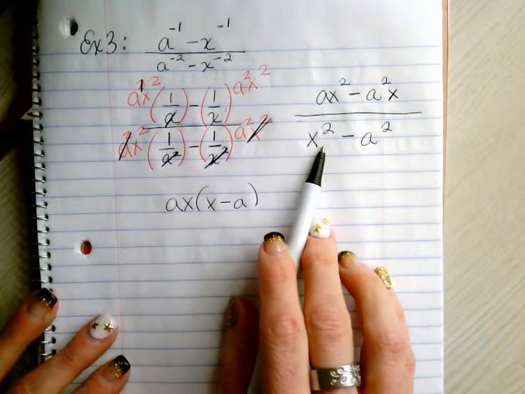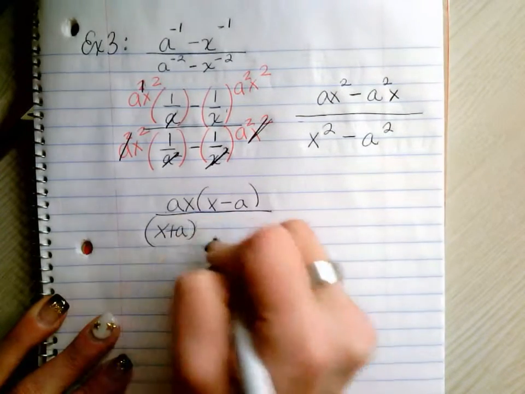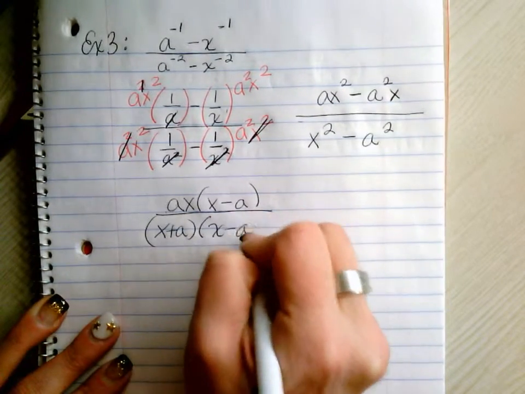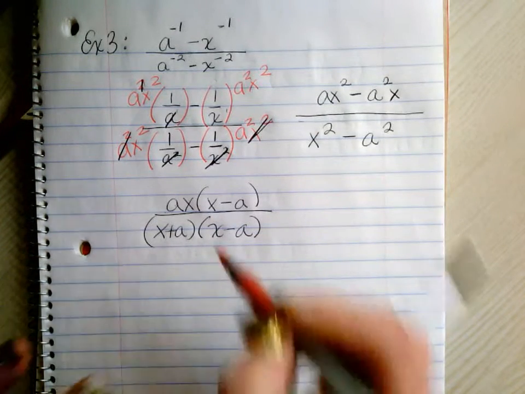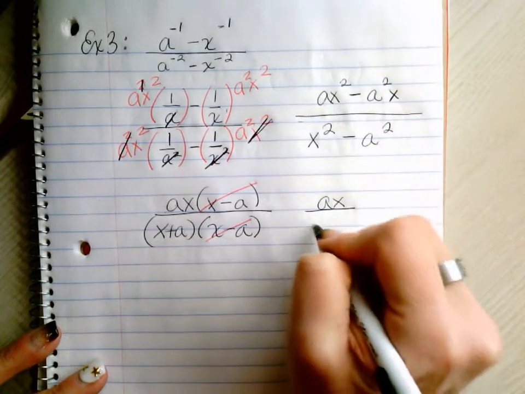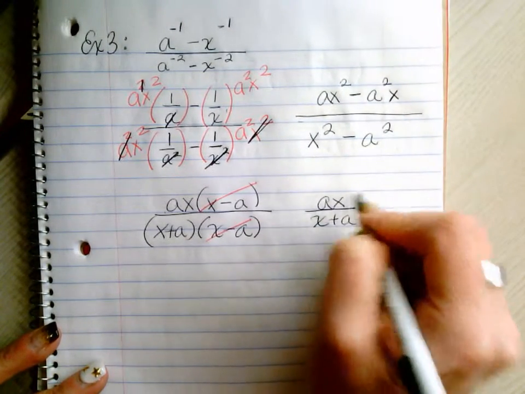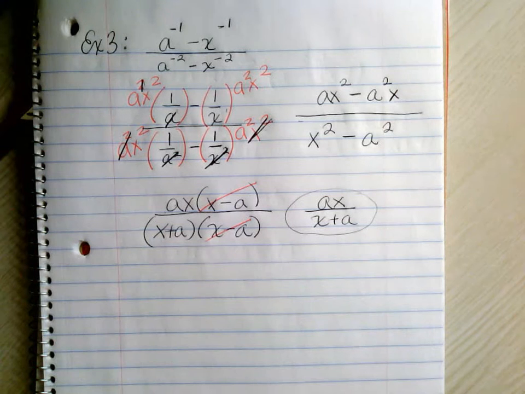Difference of squares here. x plus a, x minus a. Didn't mean to line them up, but it just so happens that's how I ended up. Those cancel, leaving me with ax over x plus a as my answer. Okay? How's that looking for you guys so far?